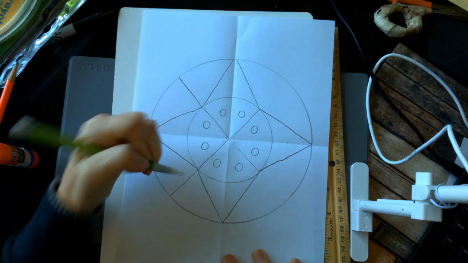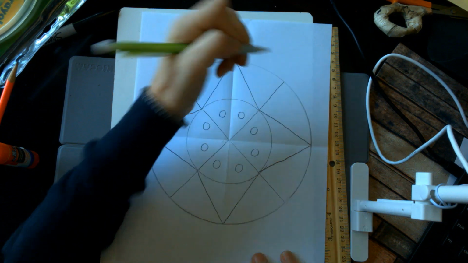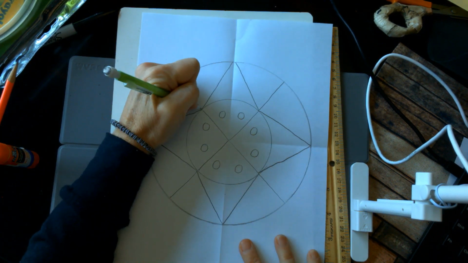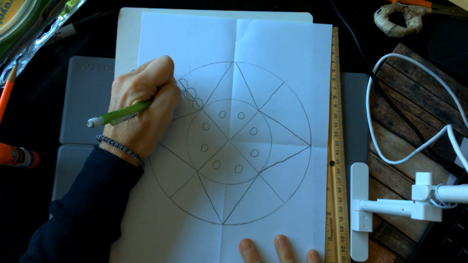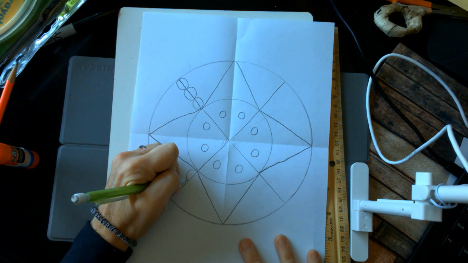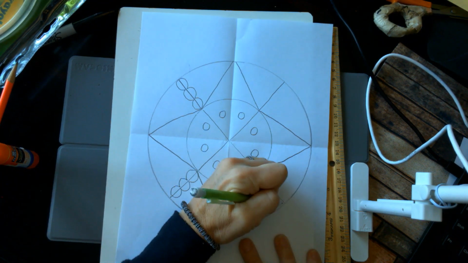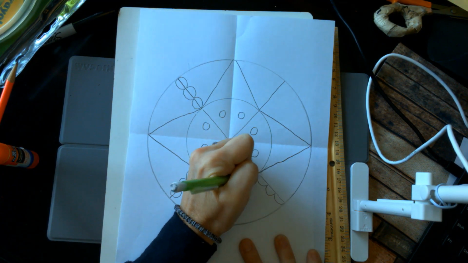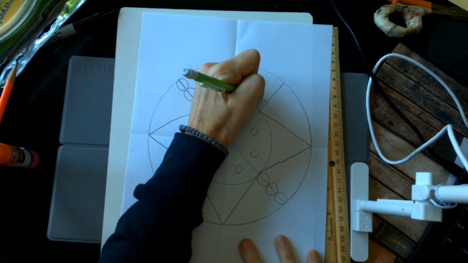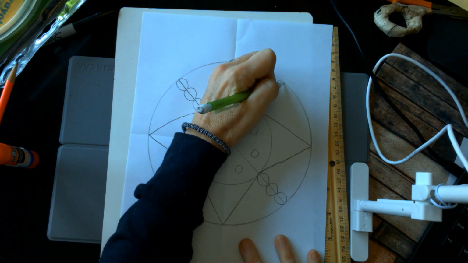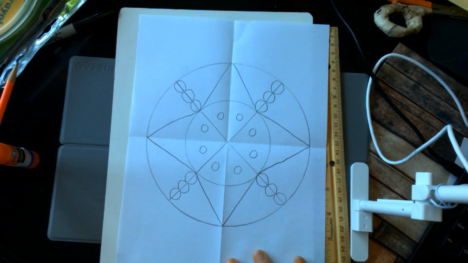Now, again, you don't have to make it as detailed as I am, or you can make it even more detailed. If I started going like this, I'd want to do it here. Whatever you do in one section, you have to do in the other. That's how we create that radial symmetry.